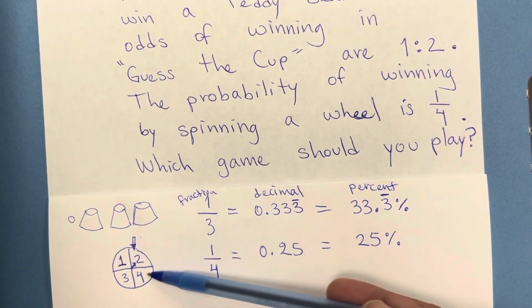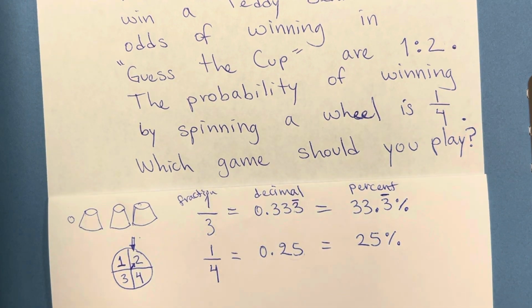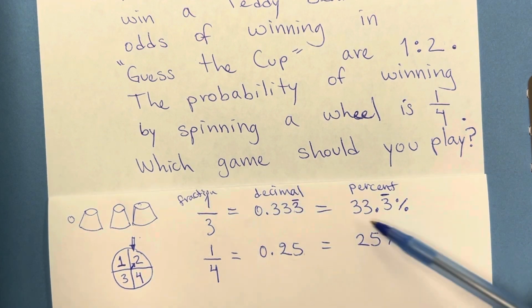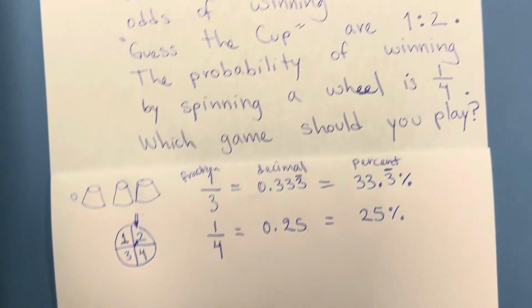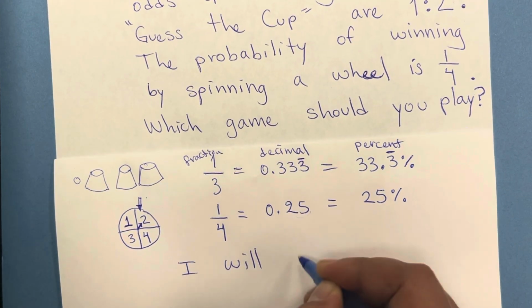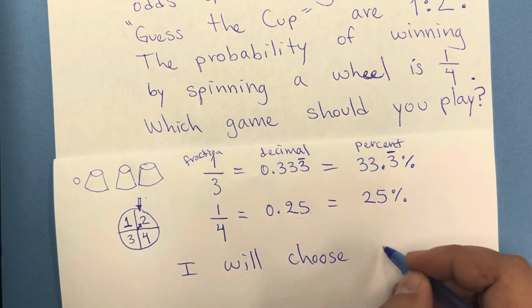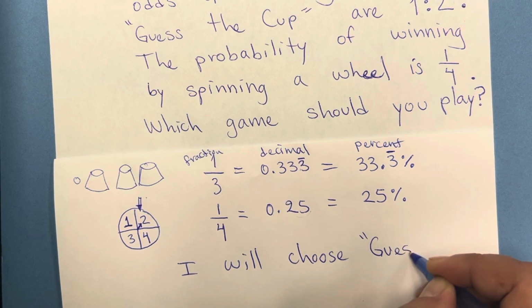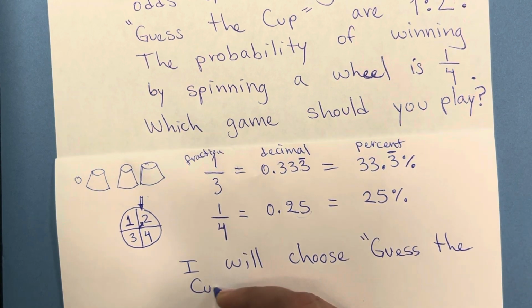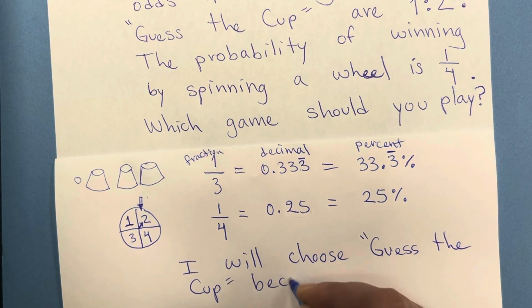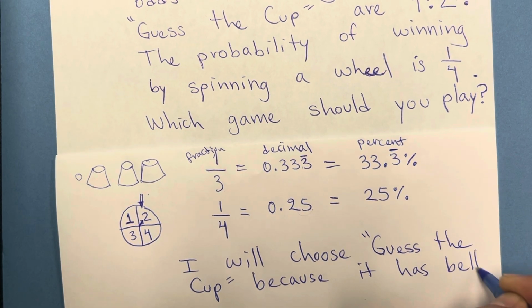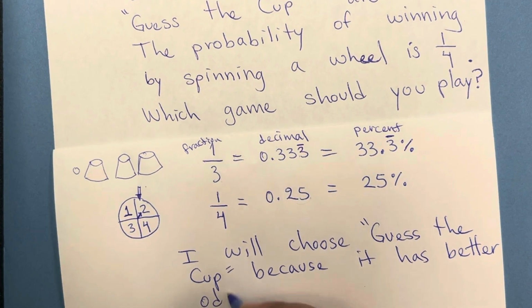Which game gives you better odds to win? Well, because this 1/3 is 33% and this is 25%, this has better odds. So I will choose Guess the Cup because it has better odds of winning.